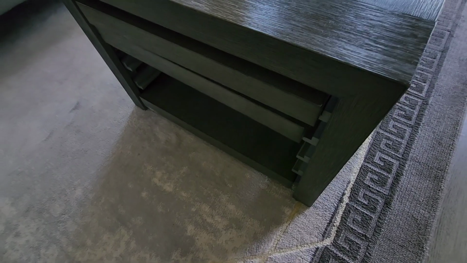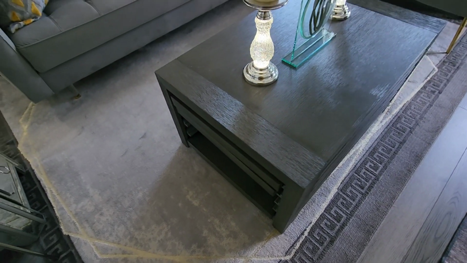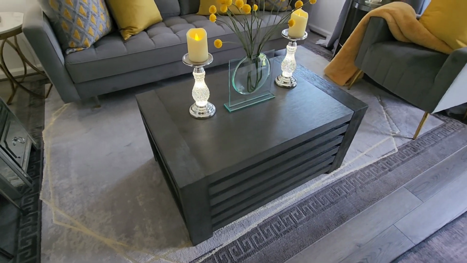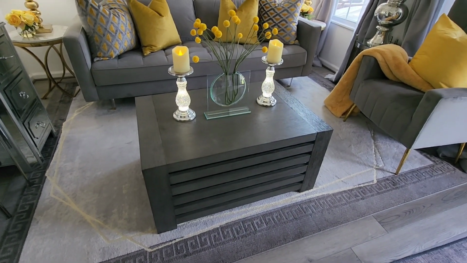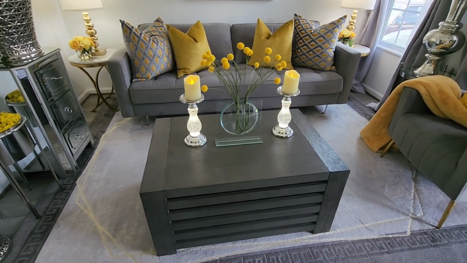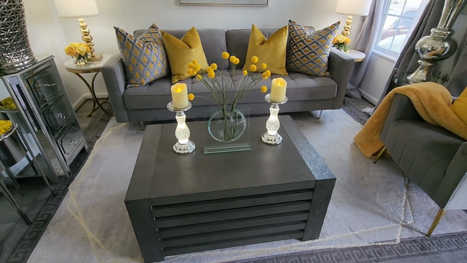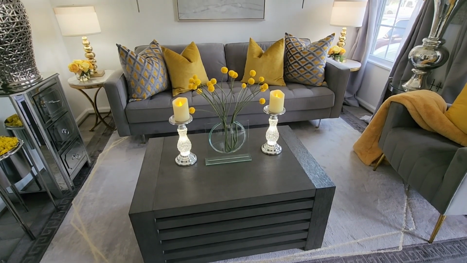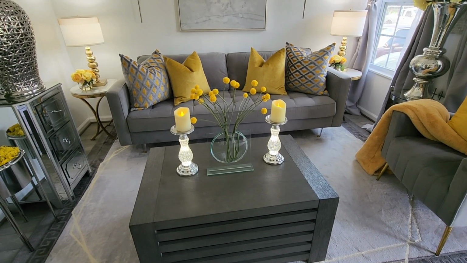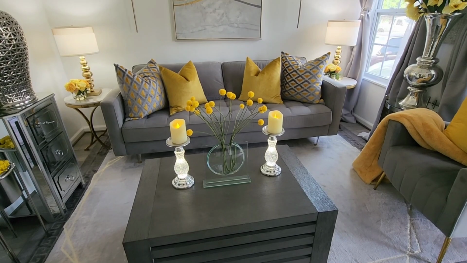This is a plaque here. So I love that table. I'm probably going to keep this table out for the summer because I wanted something gray in here for the summer. And I'll bring my gold coffee table back out for the fall and the winter. I love the winter.